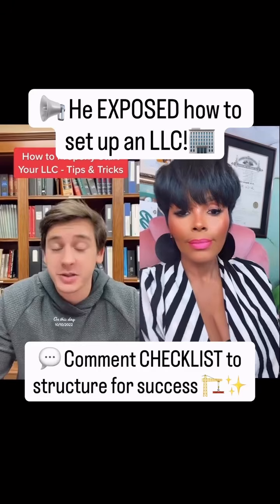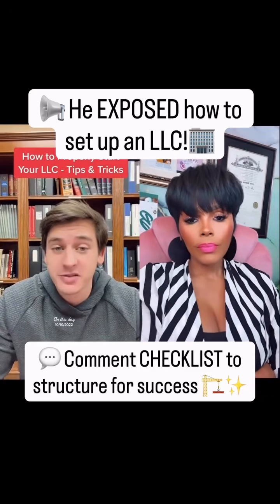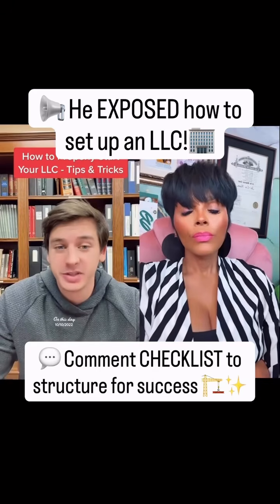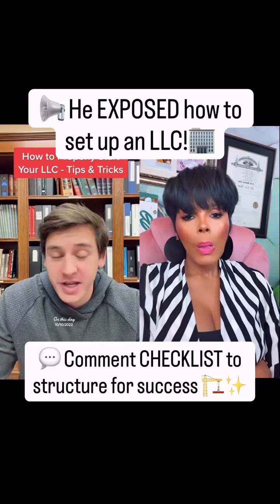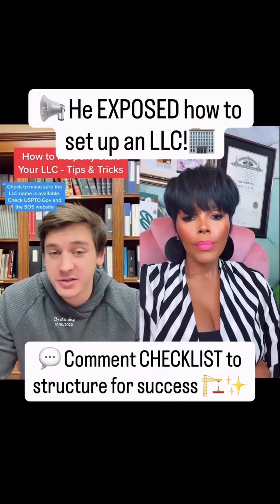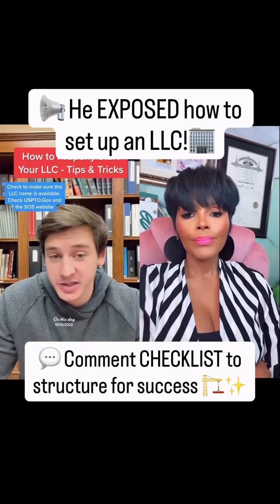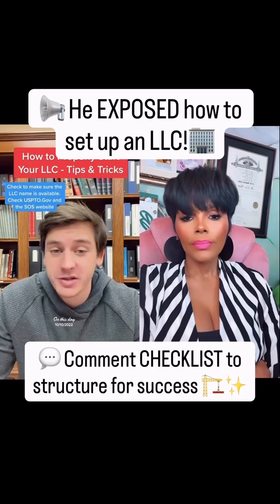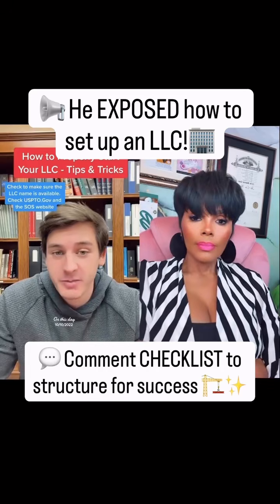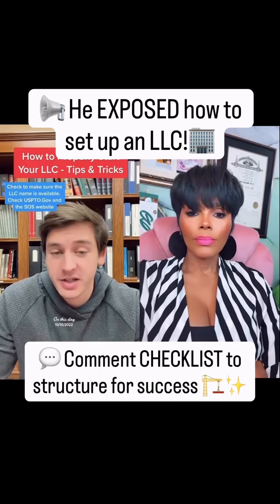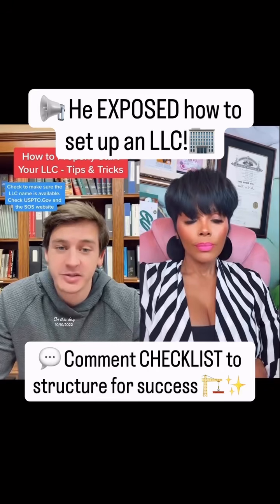Here is how to set up an LLC the proper way so that you receive the personal liability protections. First, you'll want to think of the name for the LLC and then check to make sure that the name is available on the state's website and the federal uspto.gov website to make sure that you're not infringing on somebody's trademark who is selling a product or service in the same or similar category as yours.